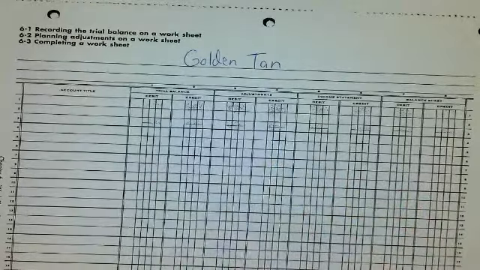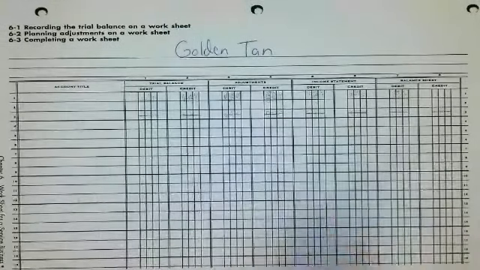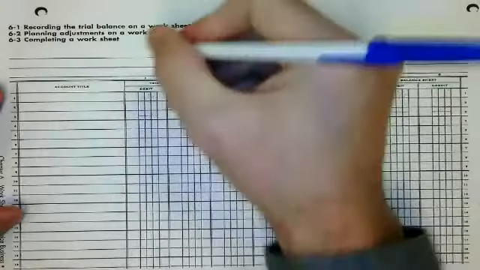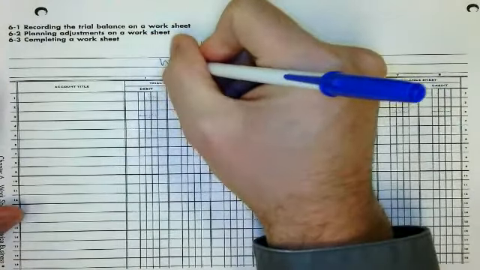The second line of any 3-line heading is the name of the financial document. The name of this financial document is an 8-column worksheet. We're just going to call it Worksheet.